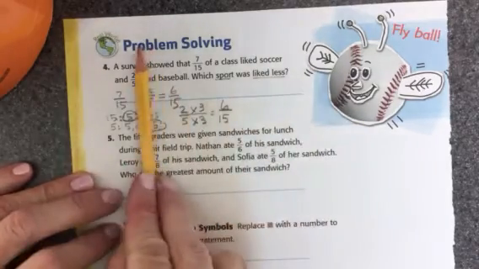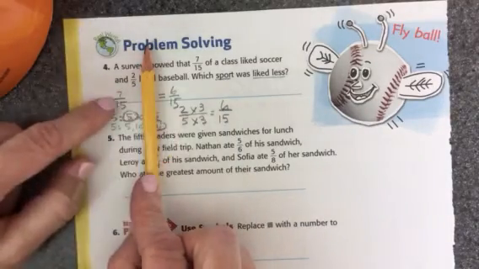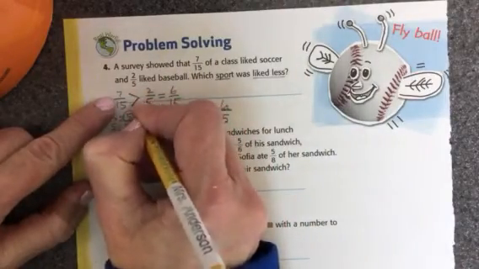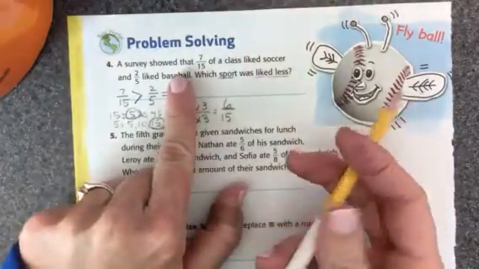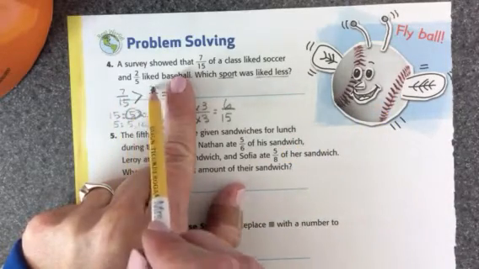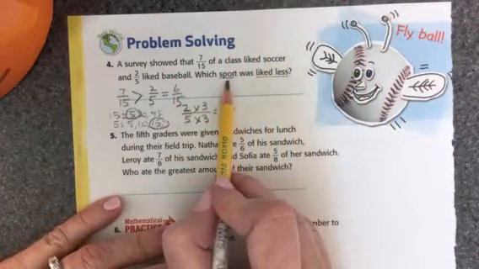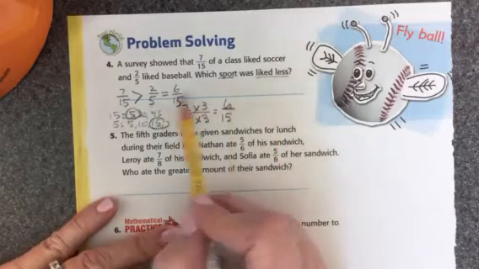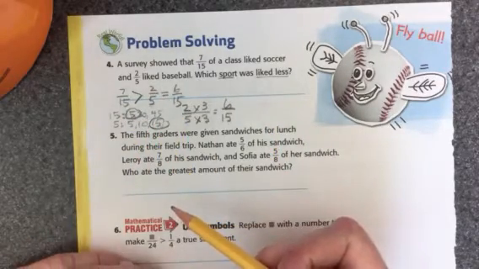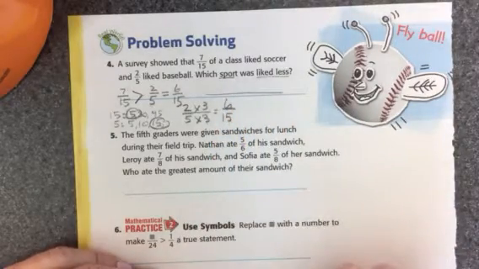So now I'm not going to look at the 2/5. I'm just looking at 7/15 and 6/15, and obviously 7 is the greater number. So I'll put in a greater than sign. And now I'll cover up the 6/15, and now I can say 7/15 is greater than 2/5. Now I'm not finished because I have to tell which sport was liked less. So I'll need to look at my fractions and determine what is the smaller number, determine what sport it's talking about, and write the name of that sport here.